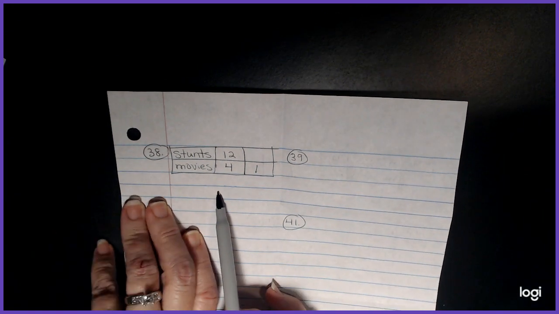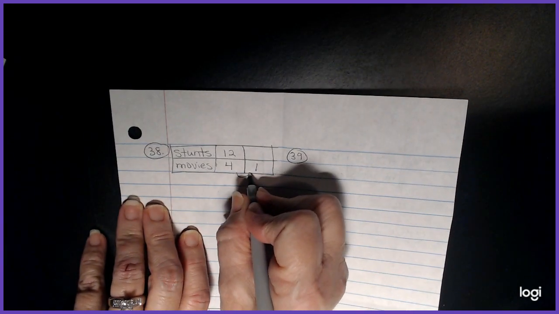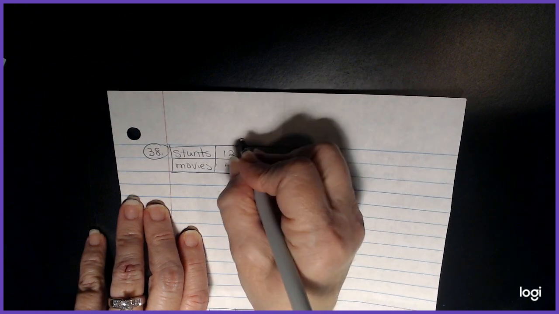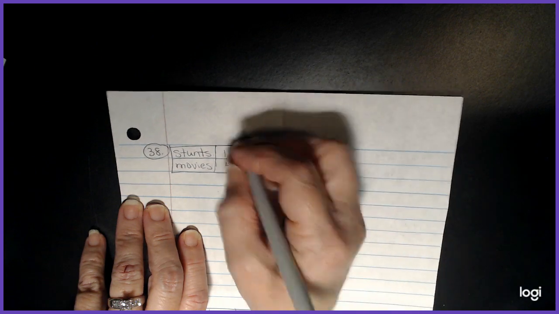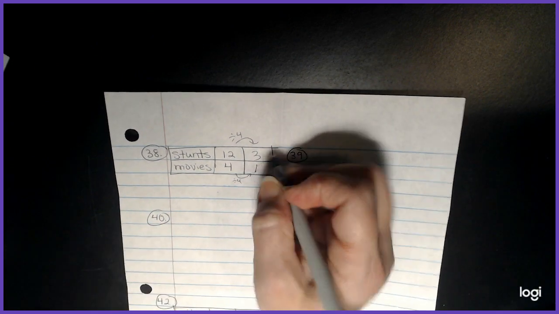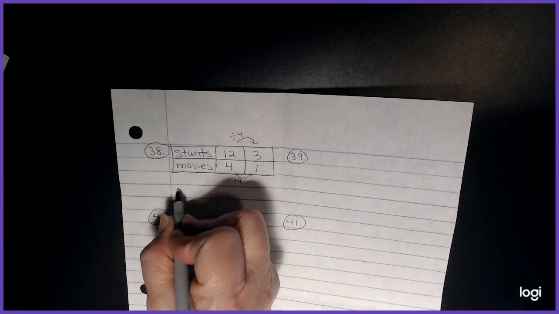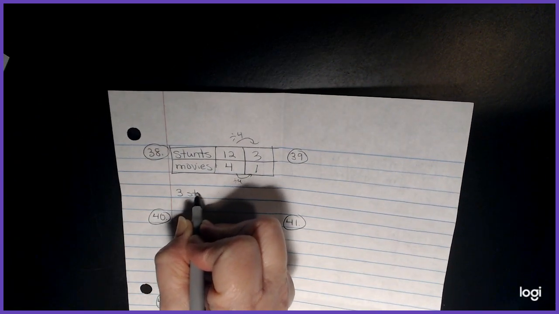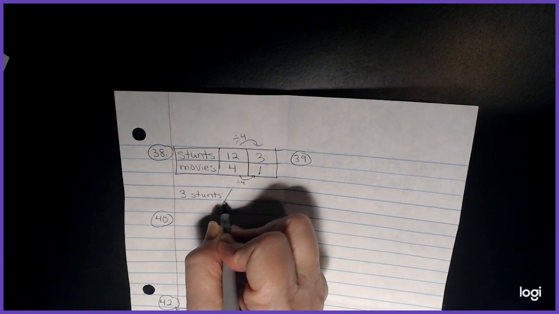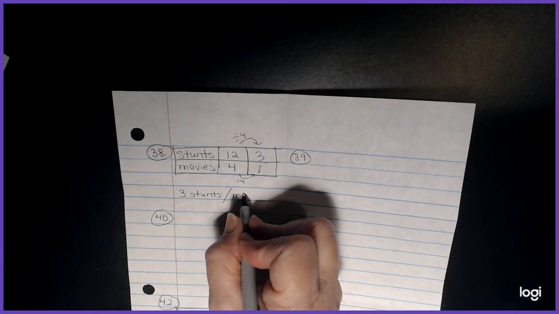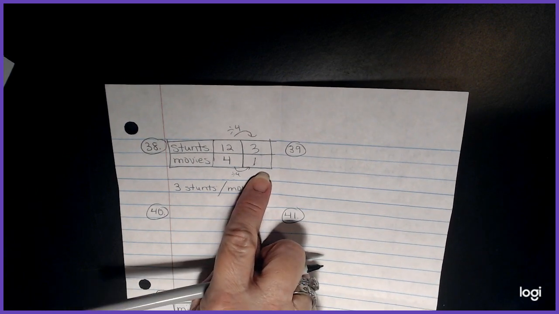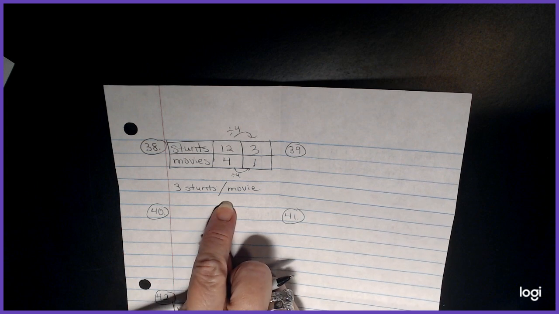So for example, I'm going to divide by 4 here to get 1. So that means I have to do the same thing on top. And 12 divided by 4 is 3. So my unit rate would be, and I would write it like this, 3 stunts, and I'm going to do it the short way by saying per movie. Now, if you want to write the word out per, or you want to write per 1, you sure can. I made it short and sweet.